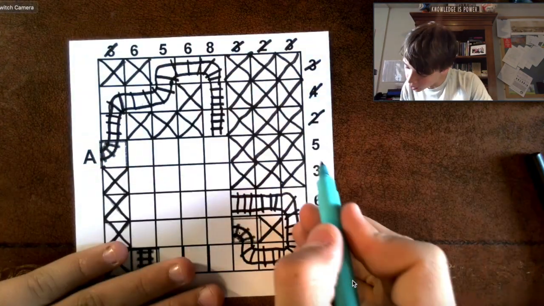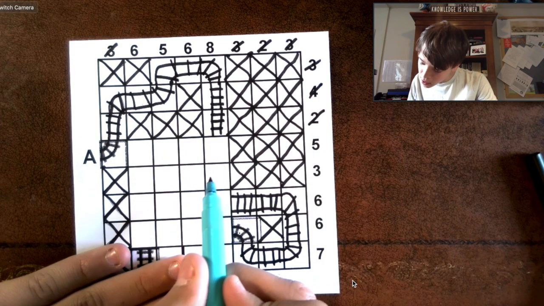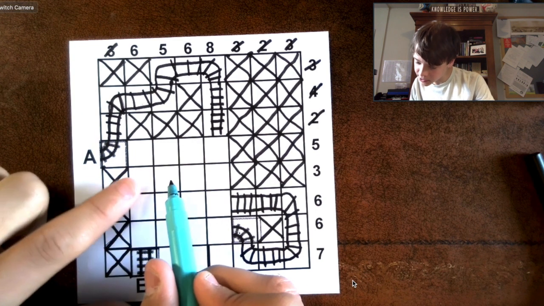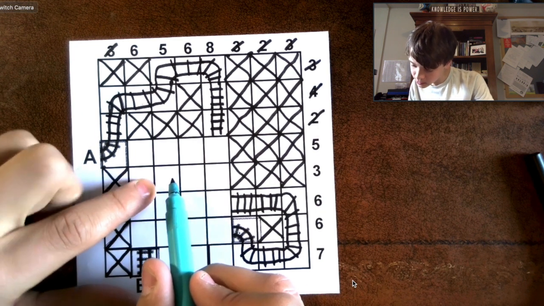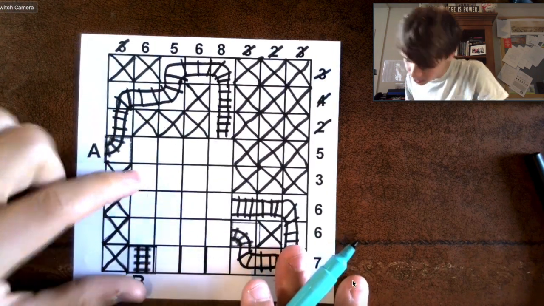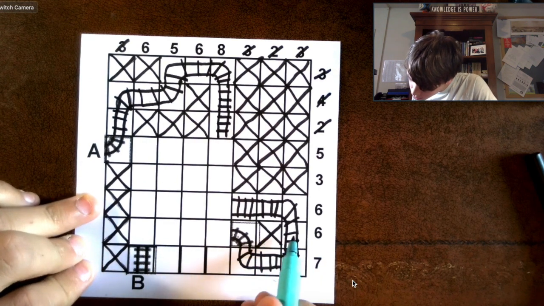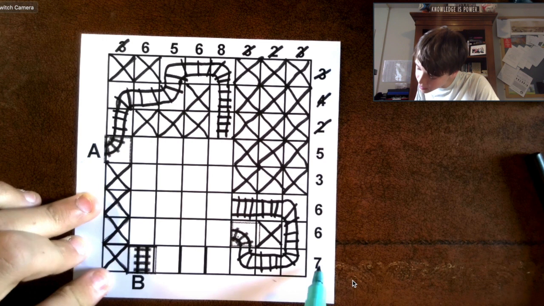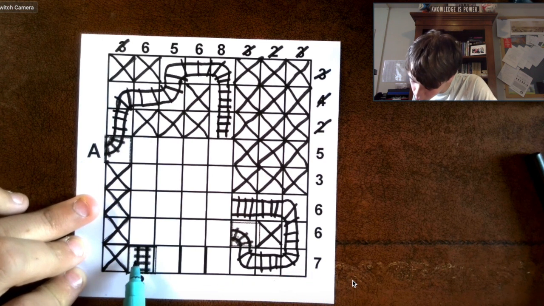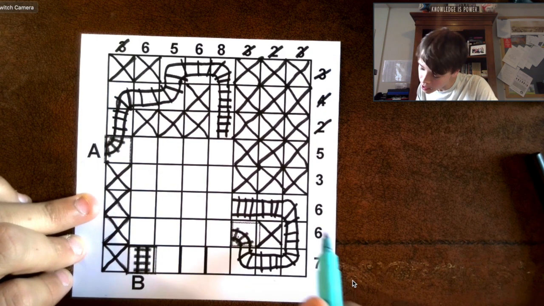Okay, so 5. That means every single one of these blocks has to be filled. Only 3 of those 4 has to be filled. And okay, so if we have a look at this now, in this bottom row there are 7 train tracks, so we've got 7 spaces that need to be filled.